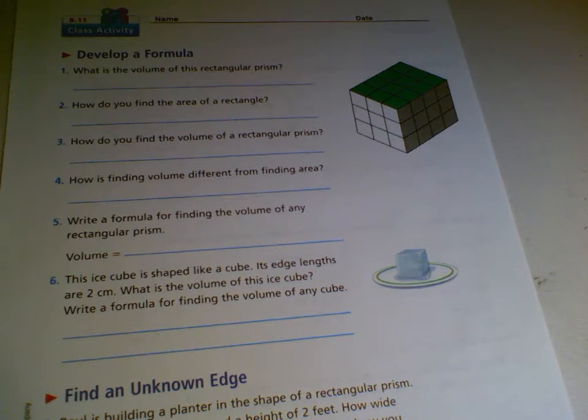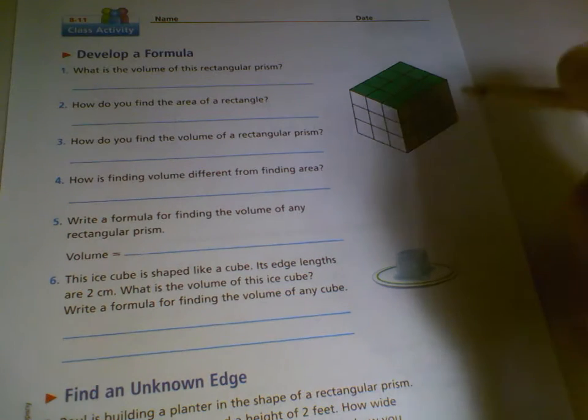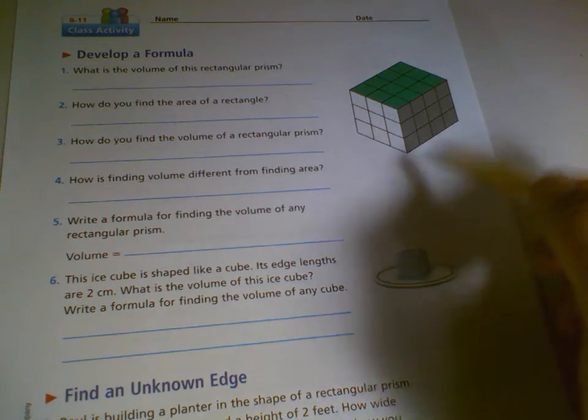Page 261, we are going to take this volume thing to another level. We're going to think about how we got that length times width times height, and start really applying it. So let's take a look at number one. We're going to develop a formula that says, what is the volume of this rectangular prism? We learned that length times width times height, right? So the volume is length times width times height.